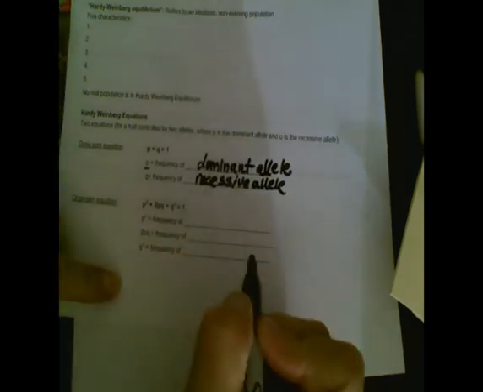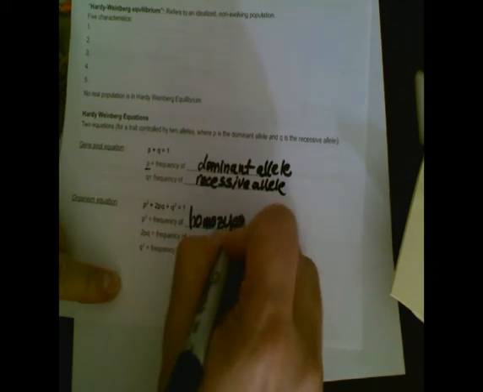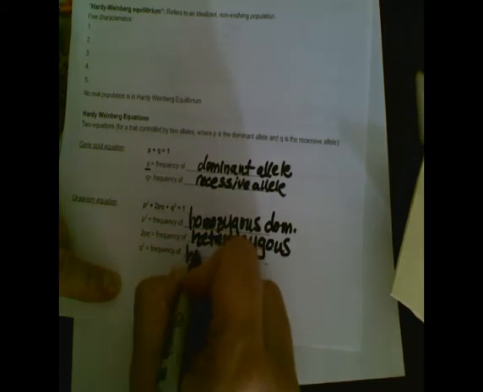So if you need to solve for P or Q, it's the number of alleles. Now, for the equation, P squared is the frequency of the homozygous dominant. And the 2PQ is the frequency of the heterozygous. And Q squared is homozygous recessive.